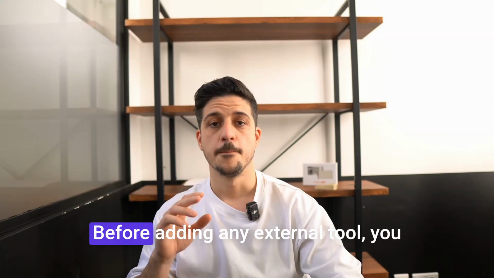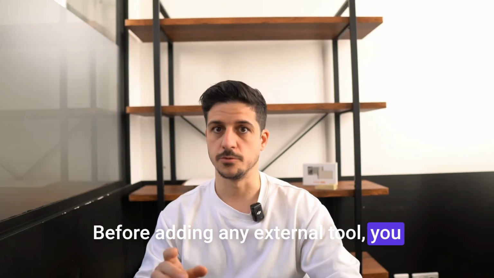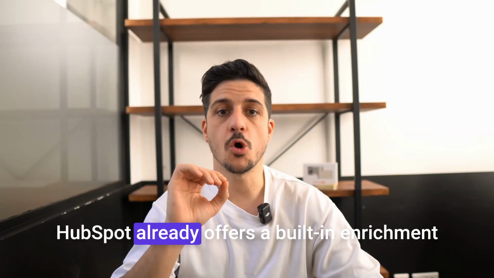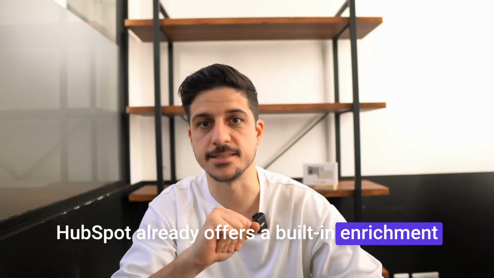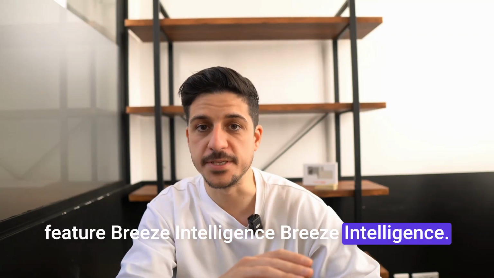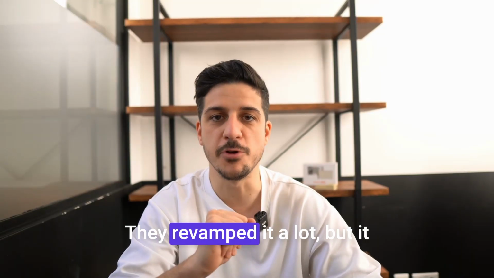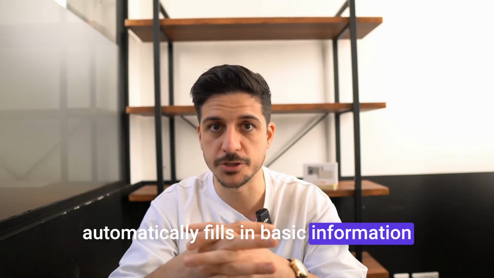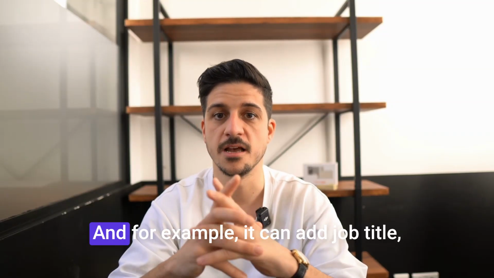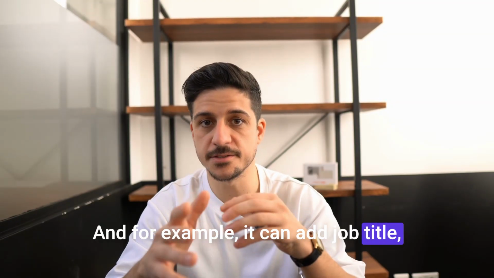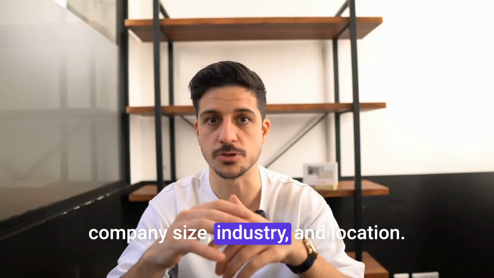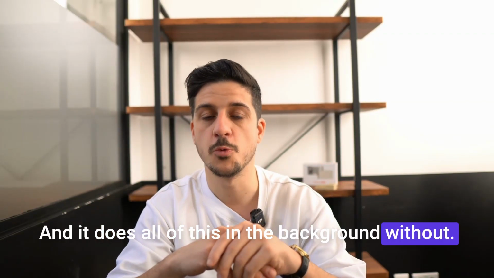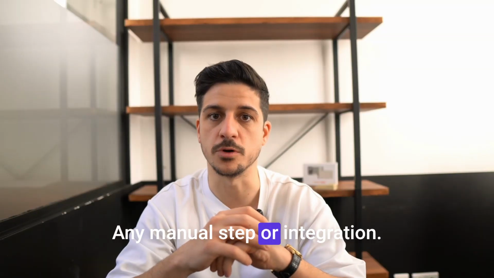So let's dive in. Before adding any external tool, you should always start with HubSpot itself. HubSpot already offers a built-in enrichment feature called Breeze Intelligence. Pretty new, they revamped it a lot, but it automatically fills in basic information for your contacts and companies. For example, it can add job titles, company size, industry, and location. And it does all of this in the background without any manual step or integration.